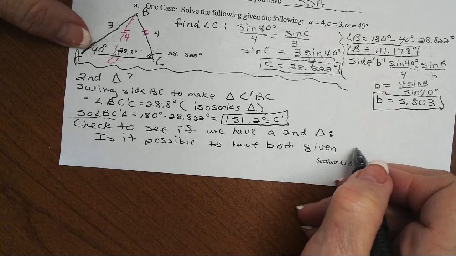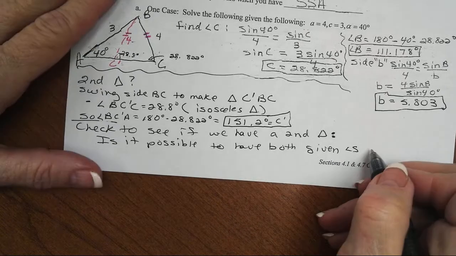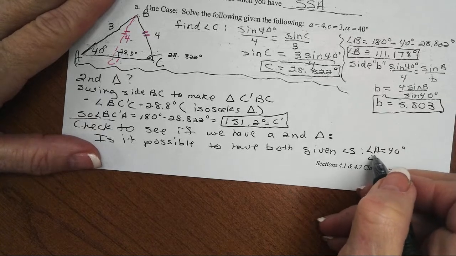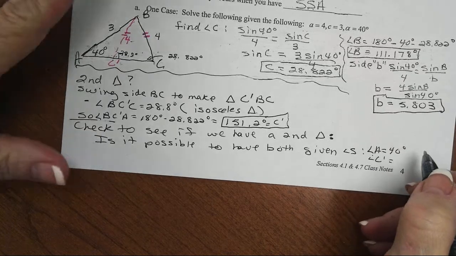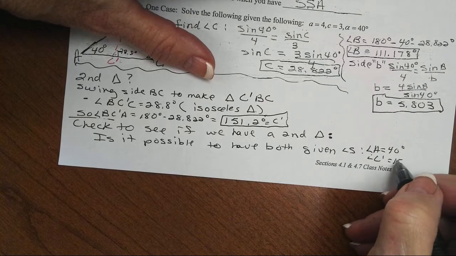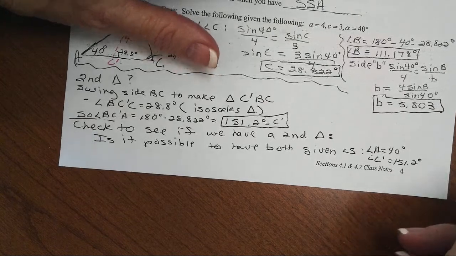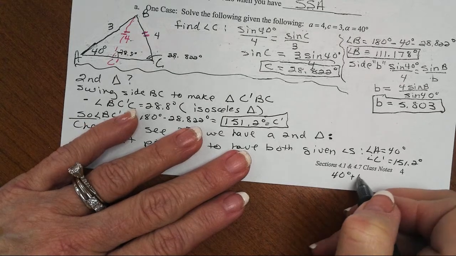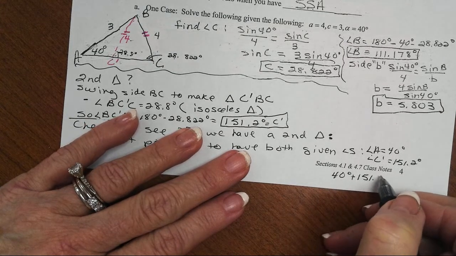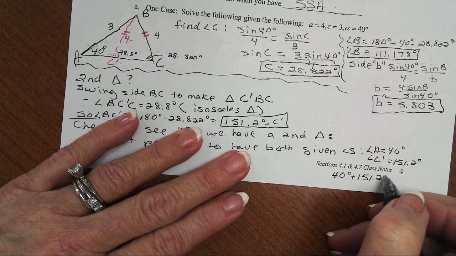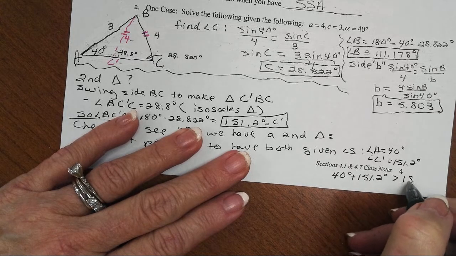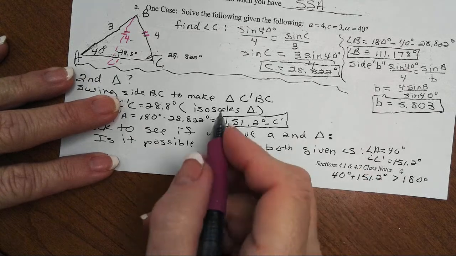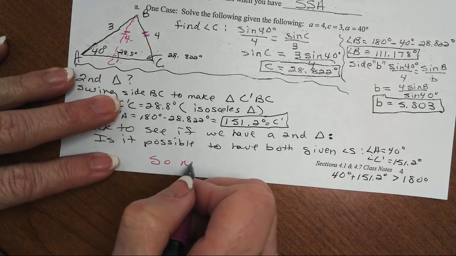Is it possible to have both given angles, angle A equal to 40 degrees, angle C prime equal to 151 degrees? We see that 40 degrees plus 151.2 or whatever it is degrees is greater than 180. So it's not possible. So there is no second triangle possible.